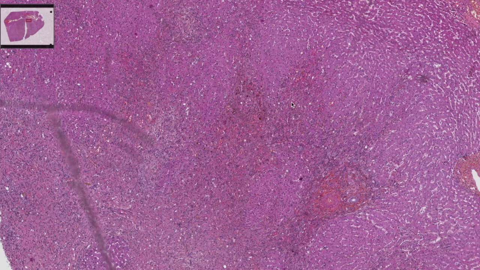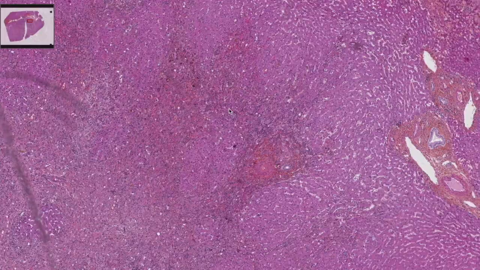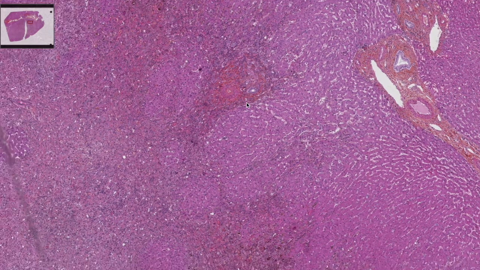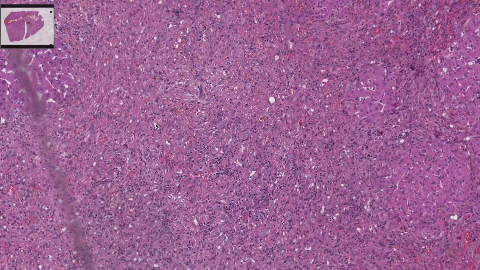So the first diagnosis to consider in this case is epithelioid hemangioendothelioma, because of the fibrosis, the epithelioid appearance of the cells, and the vascular differentiation with these intracytoplasmic vacuoles and red blood cells.